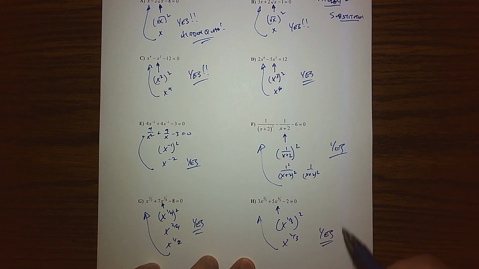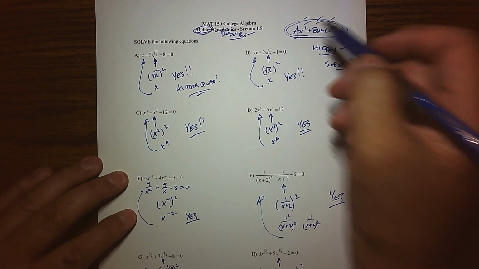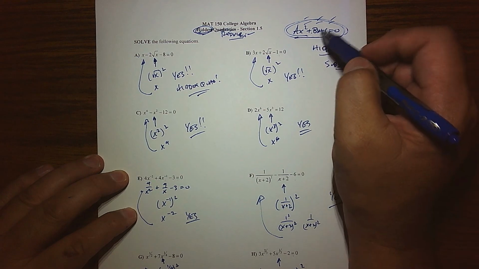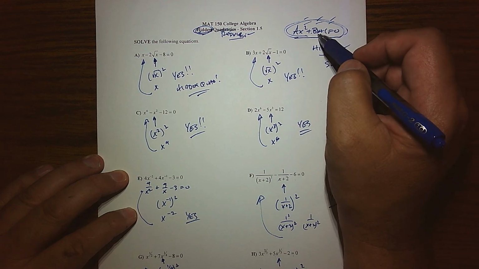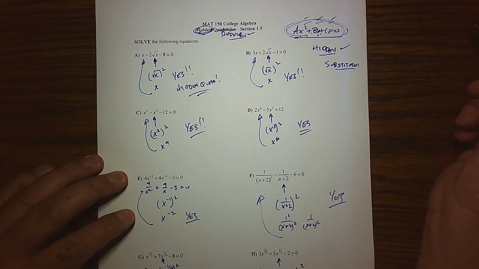So that is how you recognize if we have a hidden quadratic. First of all, it has to have 3 terms in it, which all of these did. And then if you took a look at the variable part in the middle, you square it, you get the variable part out front. That's telling you that we have a hidden quadratic.